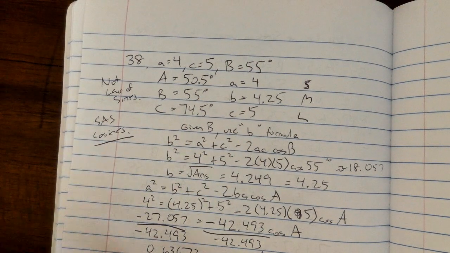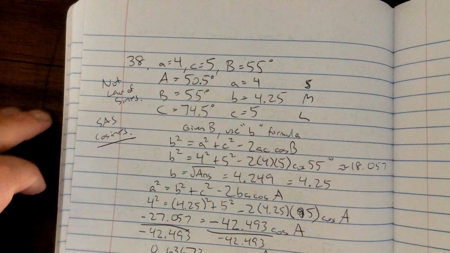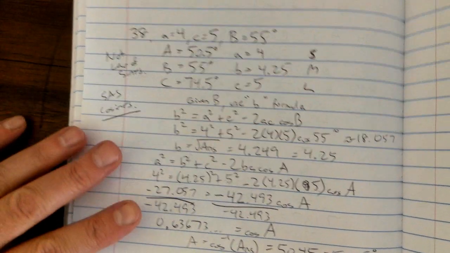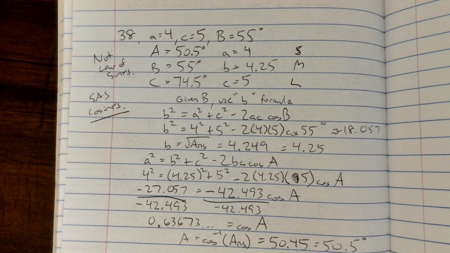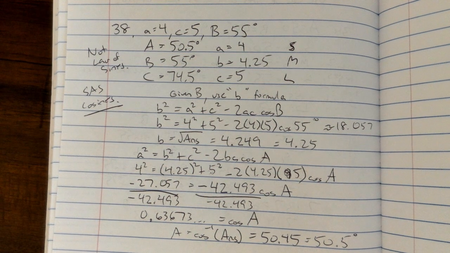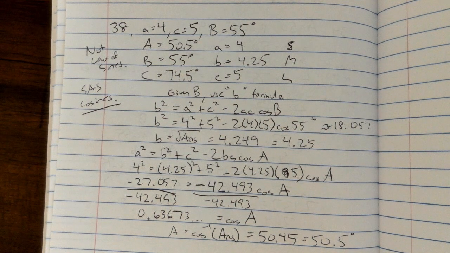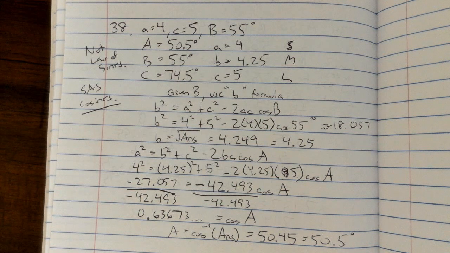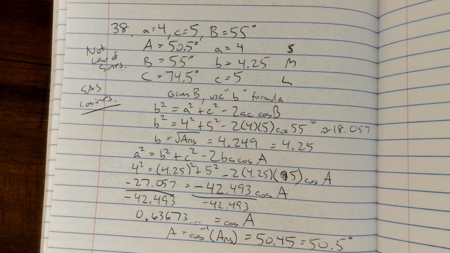And on this one you were given 2 sides and 1 angle, and so this would also be one triangle. So you have 4.25, 50.5, and 74.5. Okay, so that's number 38.